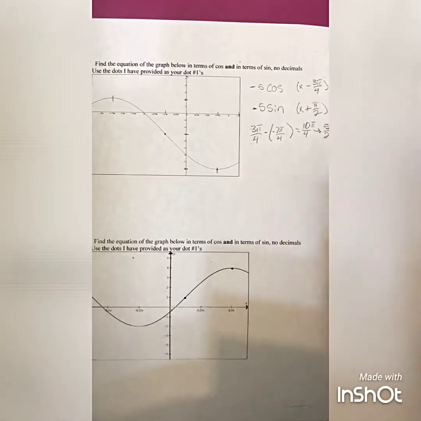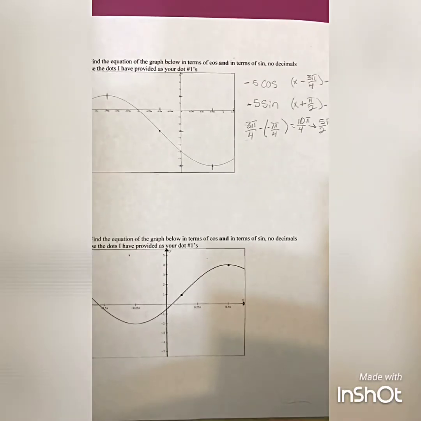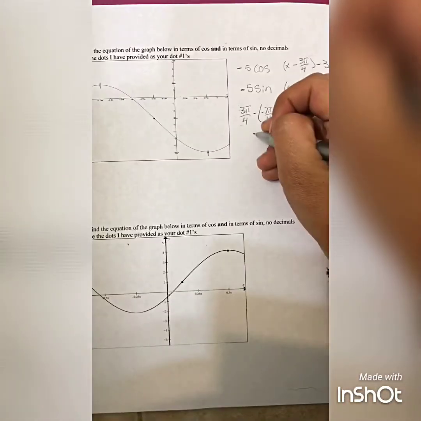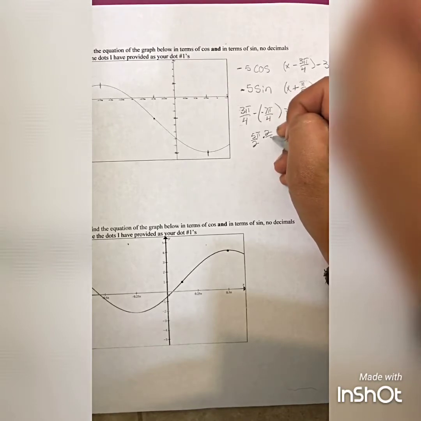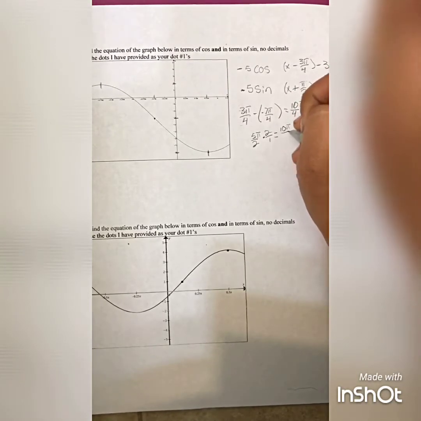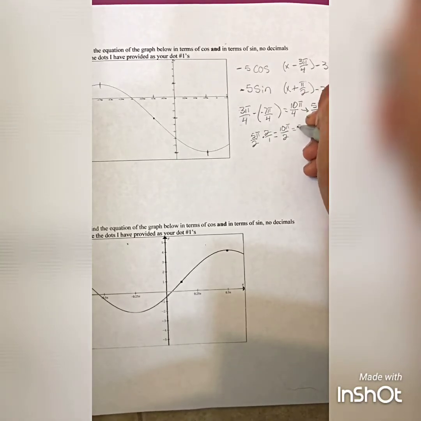But since this is only half of our actual sine and cosine graph, we have to double that. So 5/2 multiplied by 2 is 10 pi over 2, which is also equal to 5 pi.